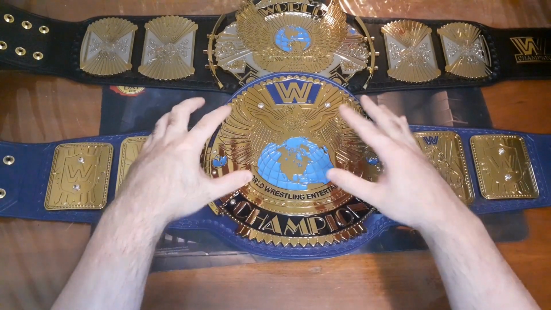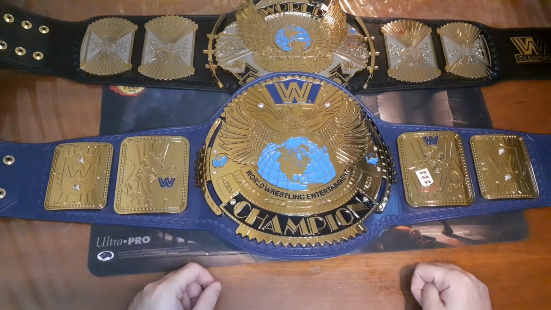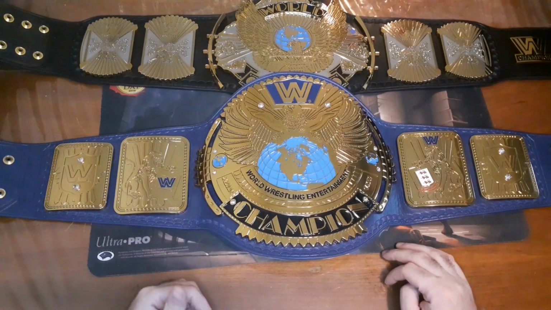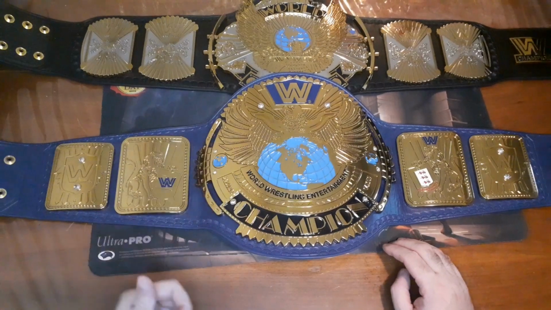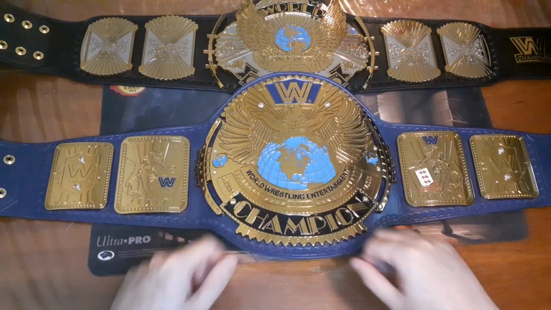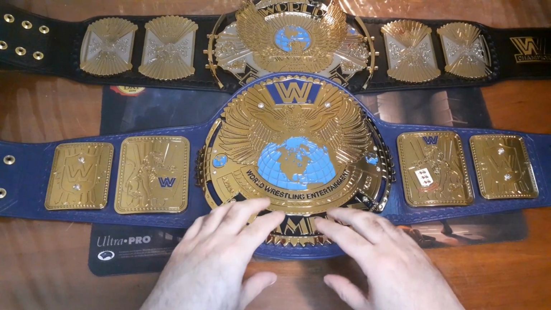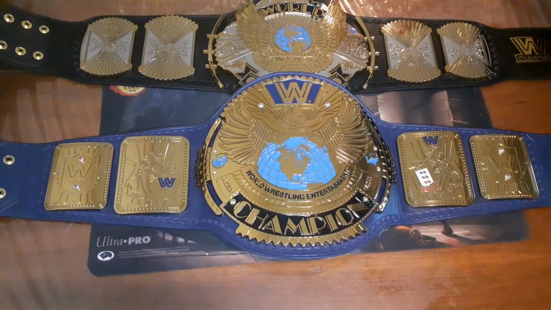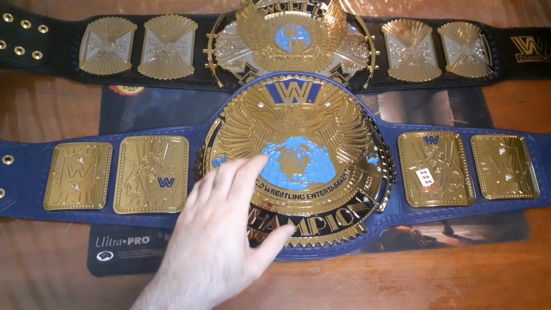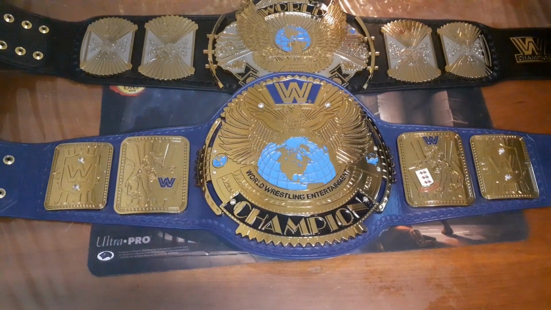So here we have the eagle, again, very prominently featured towards the center of the main plate here. He has shifted up a little bit. The eagle on the winged eagle was down towards the bottom of the plate and stretching his wings upwards. Here we've got the eagle a little bit higher up, about 2/3 of the way up the plate, and he has his wings spread outwards.